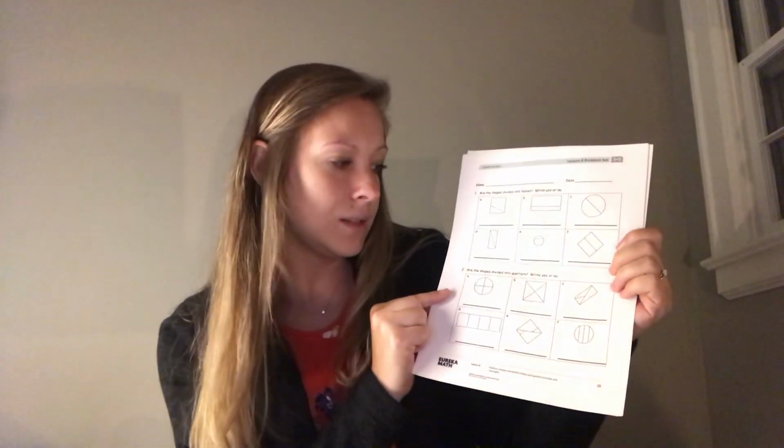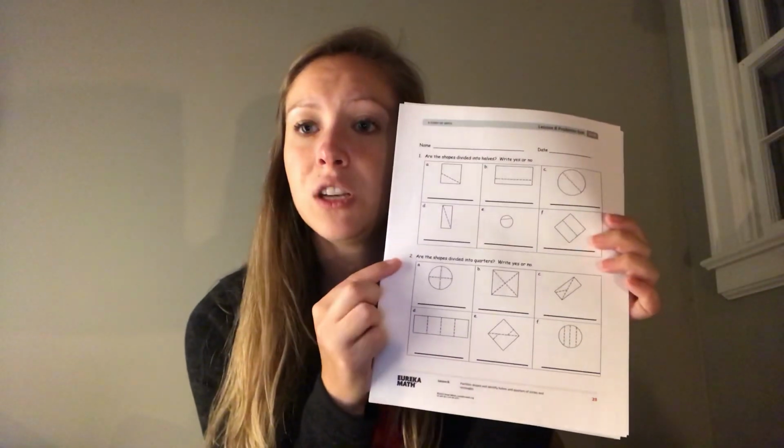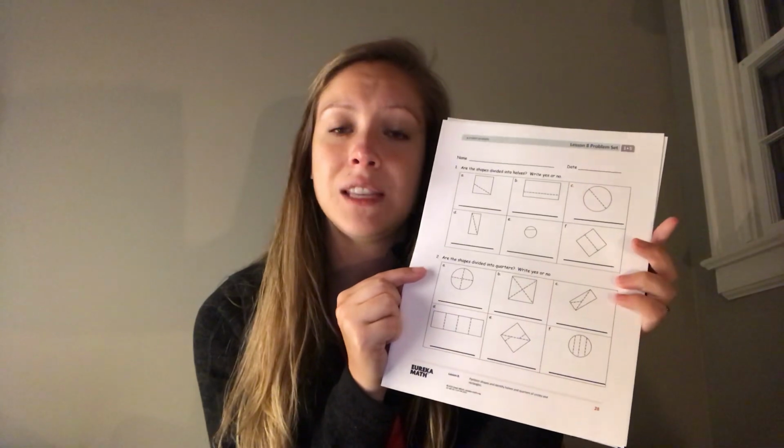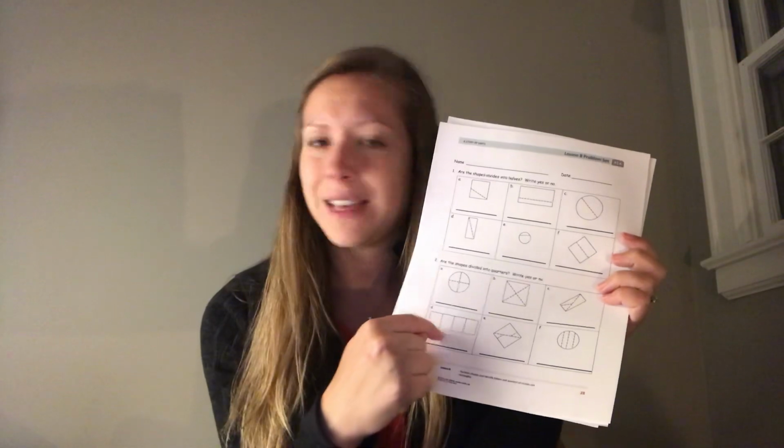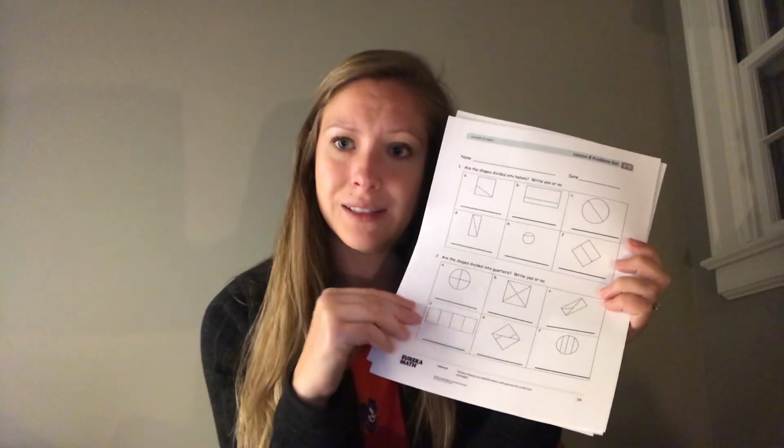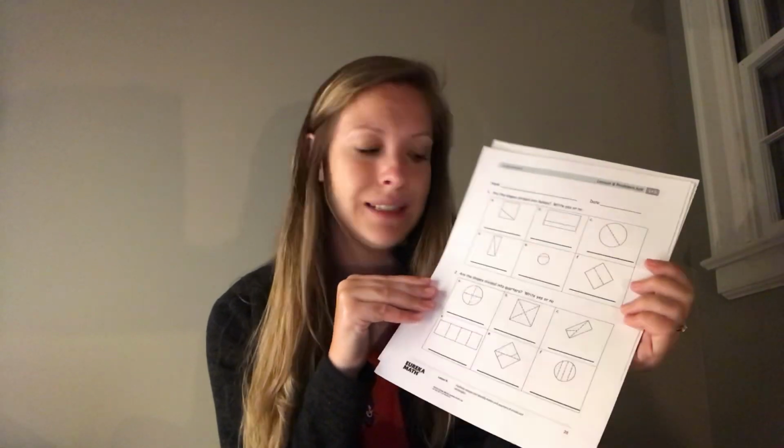For number 2, it says, are the shapes divided into quarters? Yes or no. You're going to do the same thing for number 2, except it's asking if they're divided into quarters. That means instead of 2 equal parts, it has to have 4 equal parts. So if you see a shape with 6 parts, that's not divided into quarters. Okay? And remember, the quarters have to be the same size.